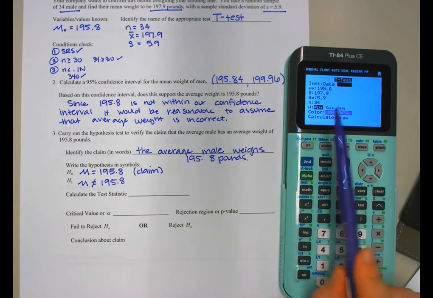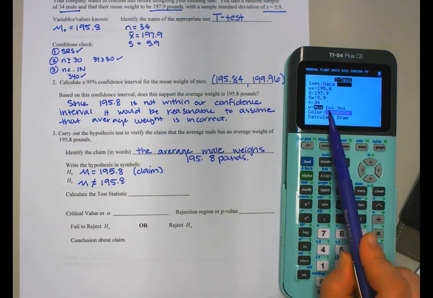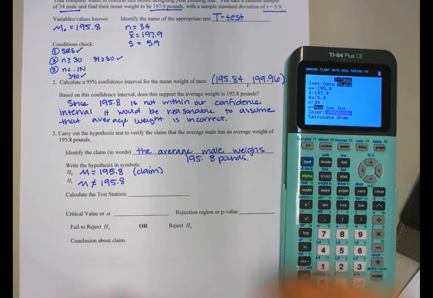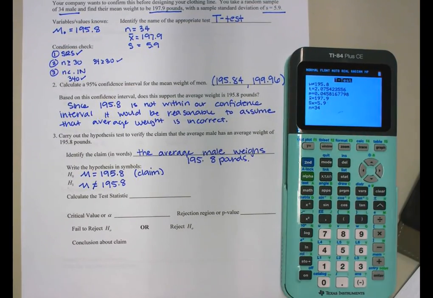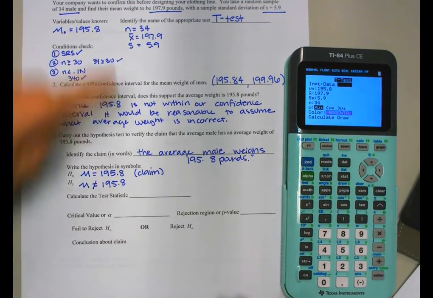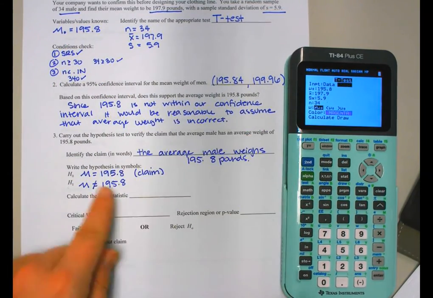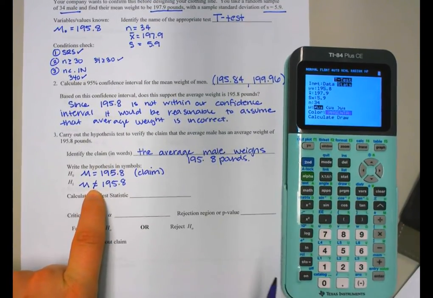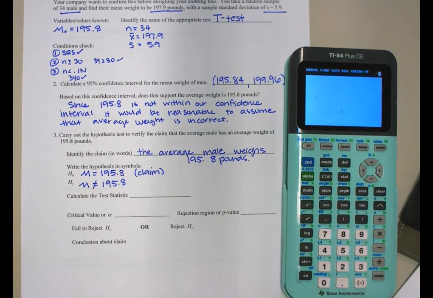Then the last thing we need to select is our alternative hypothesis. Which of these inequalities did we use? We ended up using not equals, so we're going to select that here, and then we're going to run down and hit calculate. So in my t-test, I type in all of these known values that I wrote for myself up here, and then this bottom part is whatever symbol you used for the alternative hypothesis is the one you want to select down here. Then I hit calculate.